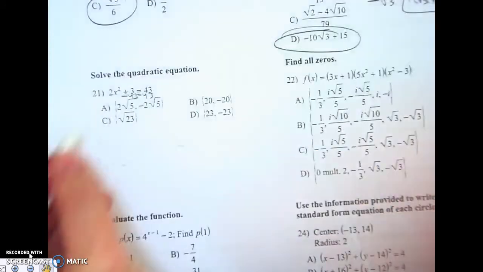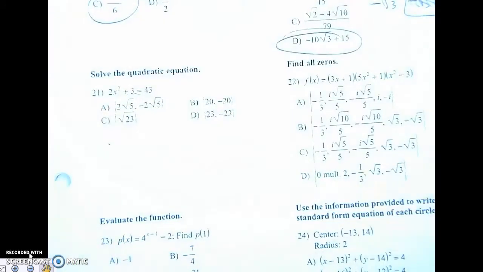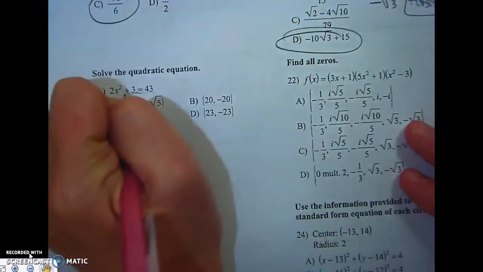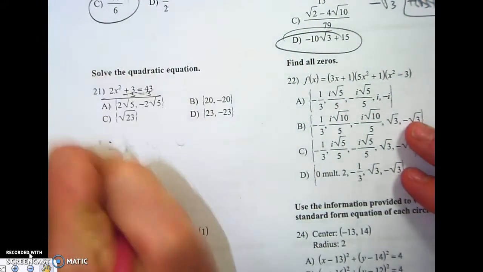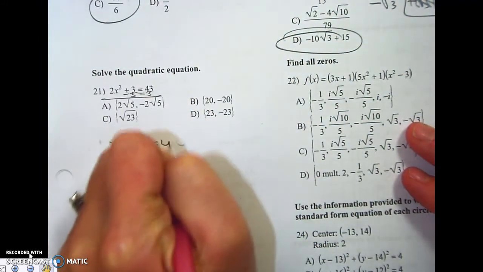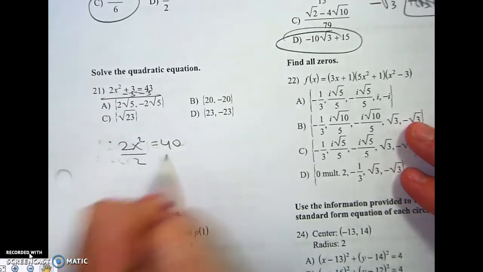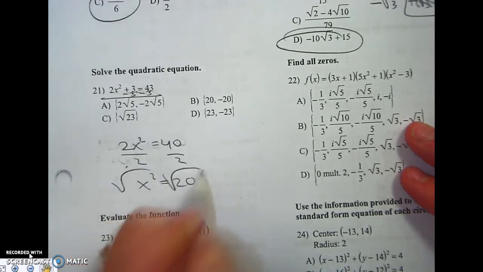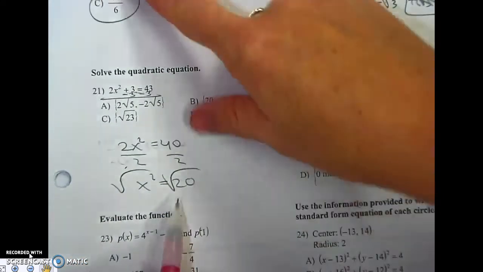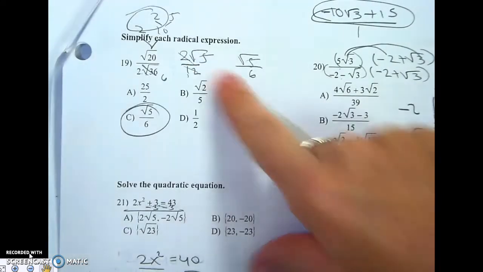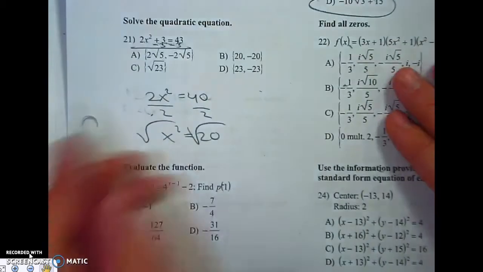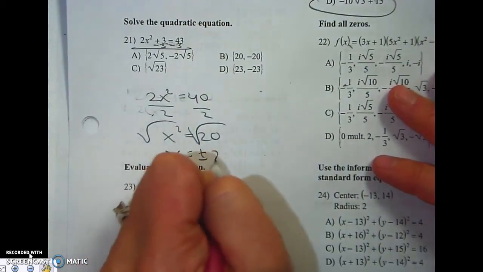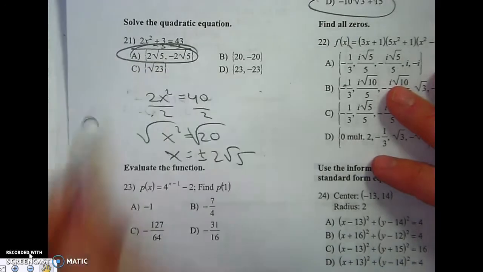So I know if it's just an x squared, I can solve for x. So I would subtract 3. 2x squared equals 40. Divide by 2. x squared equals 20. Square root, square root. I treed 20 up there, so I'm just going to copy it: 2 rad 5. So x equals plus or minus 2 rad 5. The answer is A.